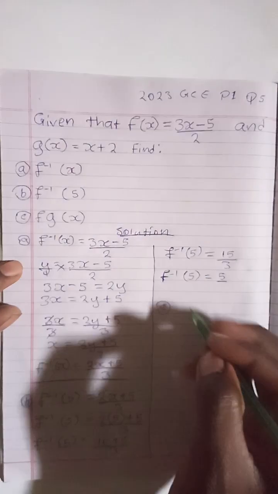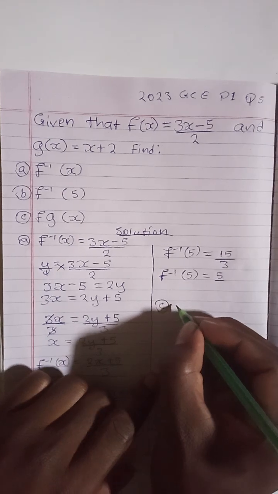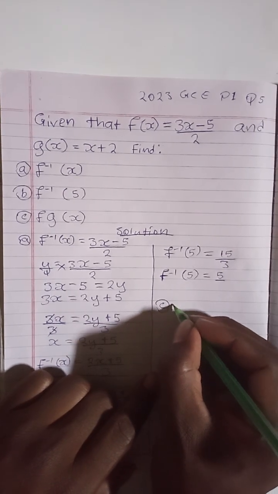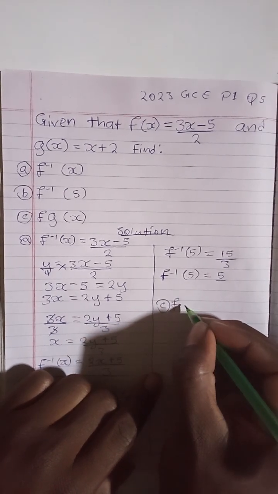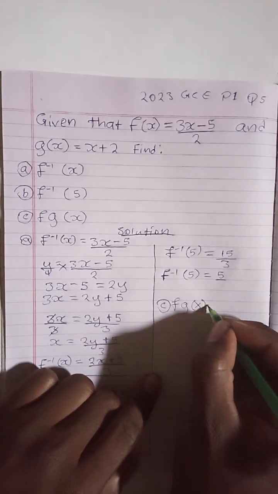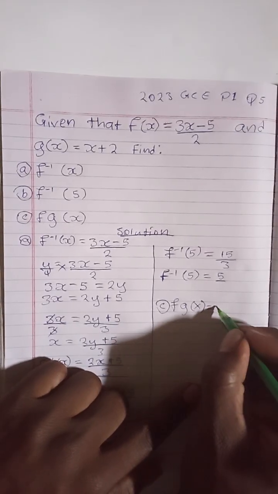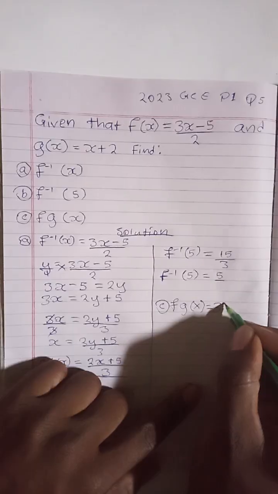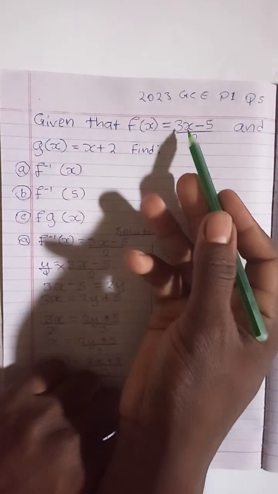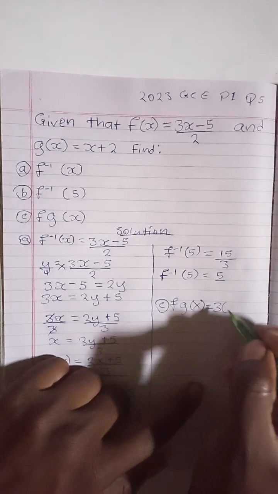As simple as such. So we are going to say f of x is equal to 3. Now there's x here. We must replace it with the function of g.